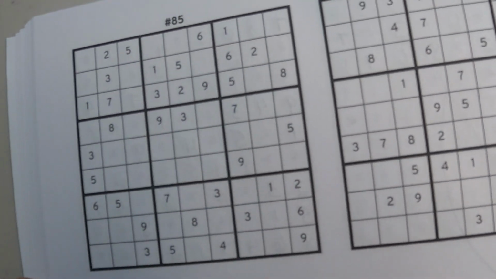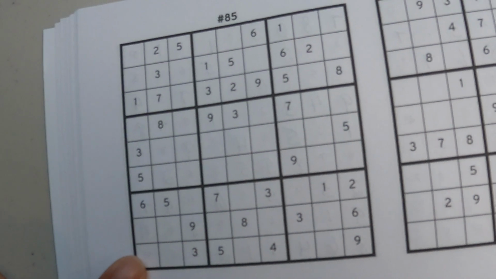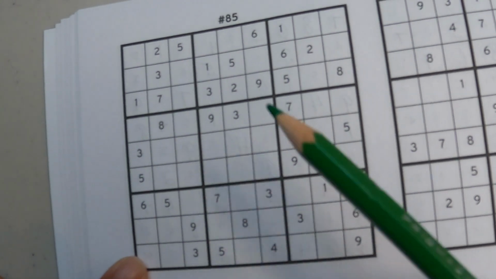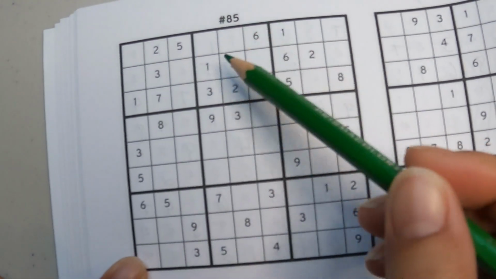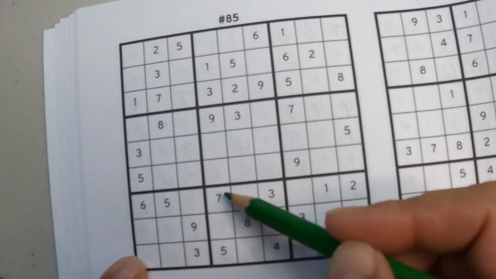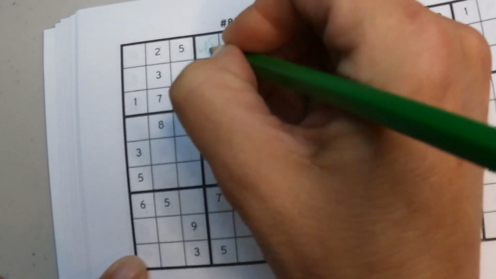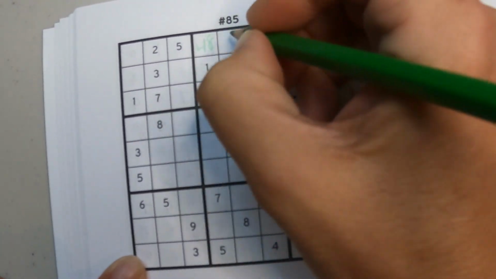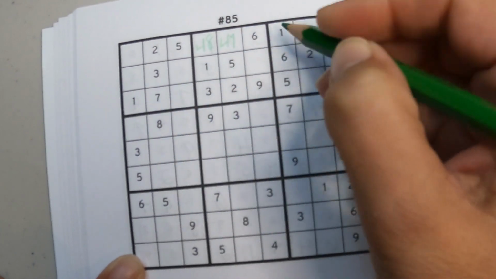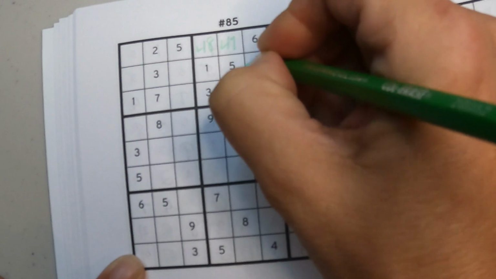Continuing on in the book, looks like today we're working on puzzle 85. Let's start here with this square. We've got 1, 2, 3, we're missing 4, 7, and 8. We've got a 7 here, so 4, 8, and 8 here, so 4, 7, 4 here, so 7, 8.